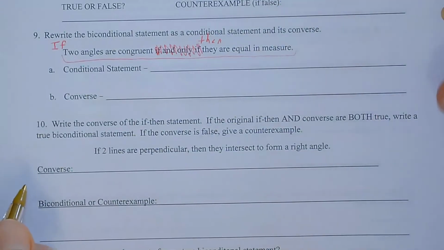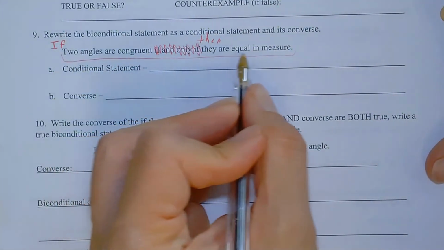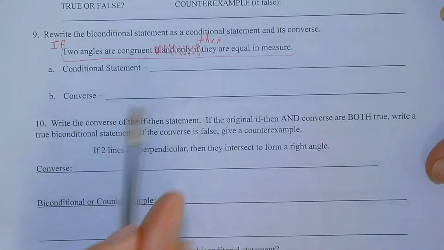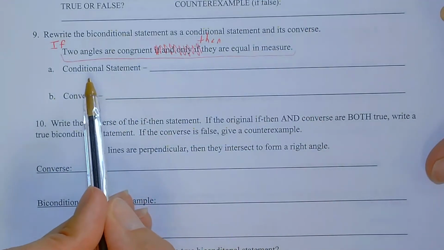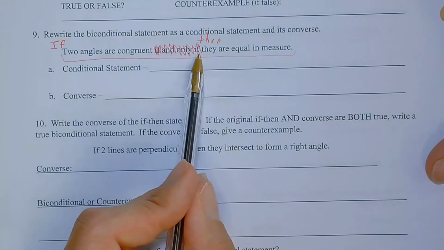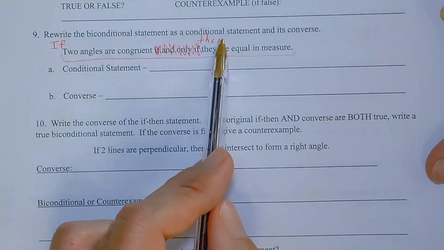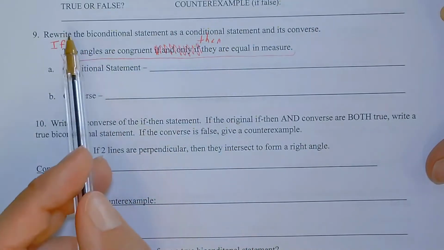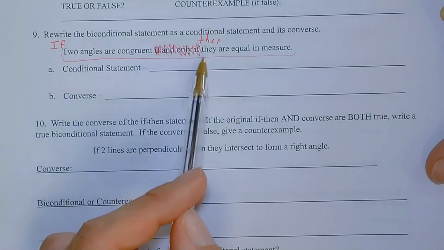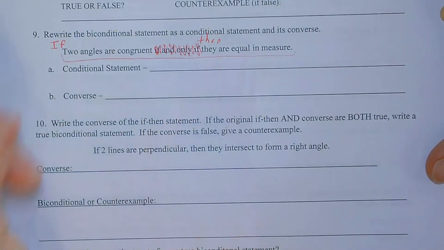So what this is going to look like is, if two angles are congruent, then they are equal in measure. So that is what you're going to write in the conditional statement. So I'll say it again. You get rid of the if and only if, take it out of biconditional form, and you add the words if and then to turn it back into a conditional. If two angles are congruent, then they are equal in measure, which is actually a true statement. So the conditional is true.